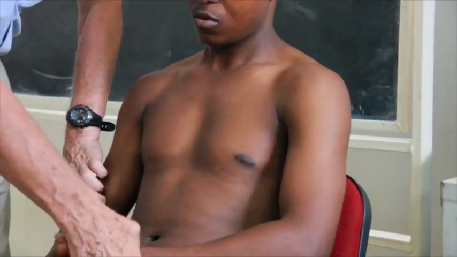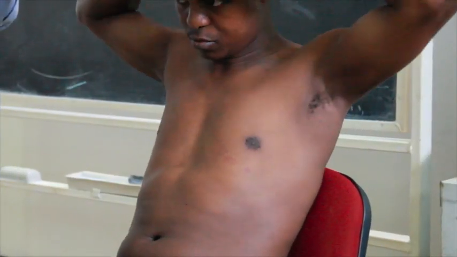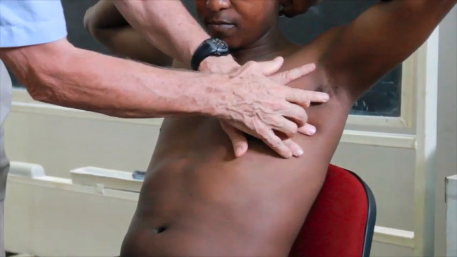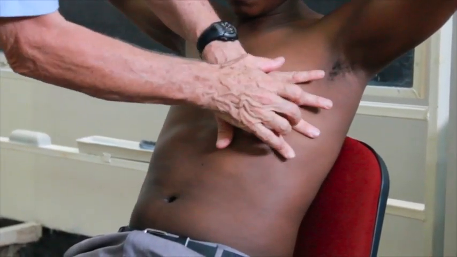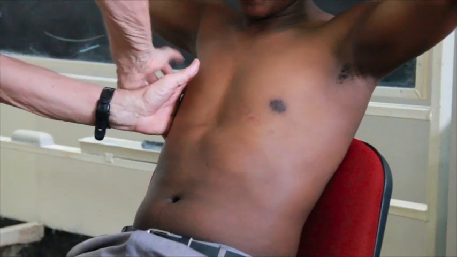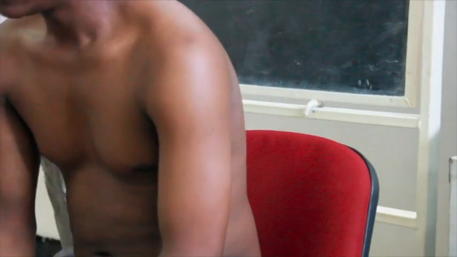In the axilla, you repeat the same maneuver. Hold your hands up in the air, please. That's sufficient. Twice in the axilla is sufficient.